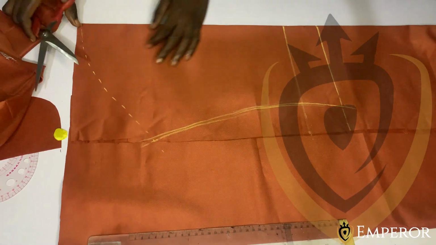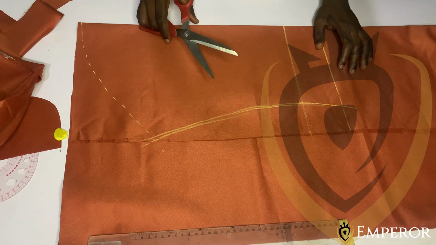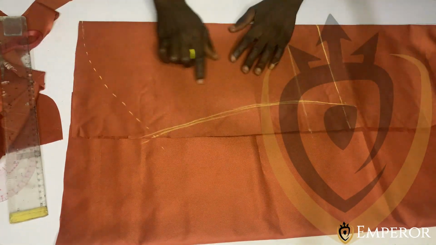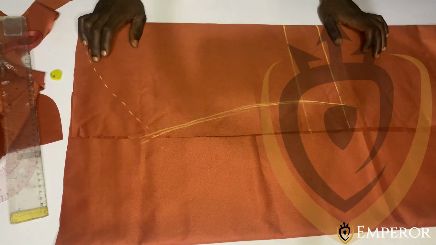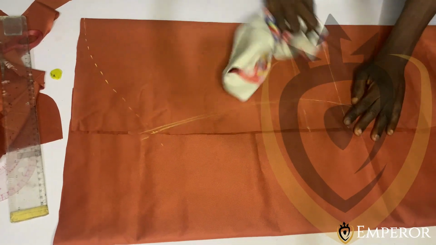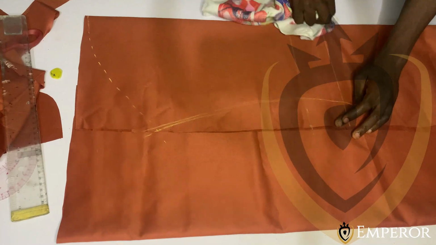So I quickly want to teach you how to sketch a long sleeve with cufflinks. The same method actually, just that you're going to apply something to it. So now you're going to take your measurement from that point.